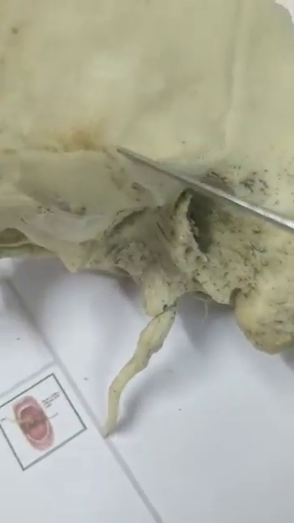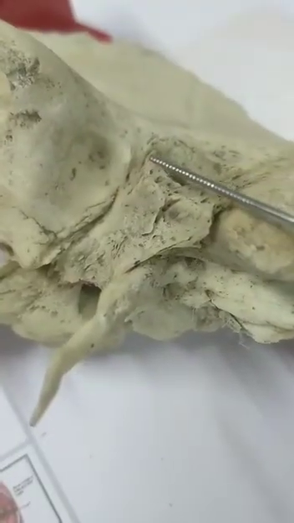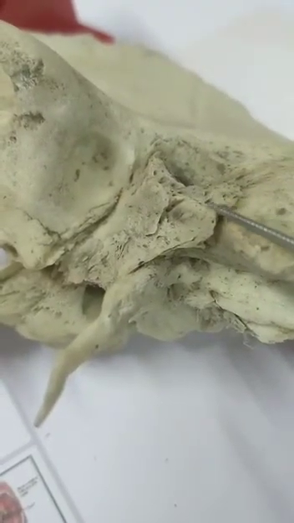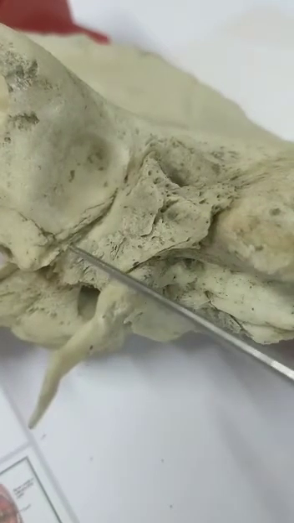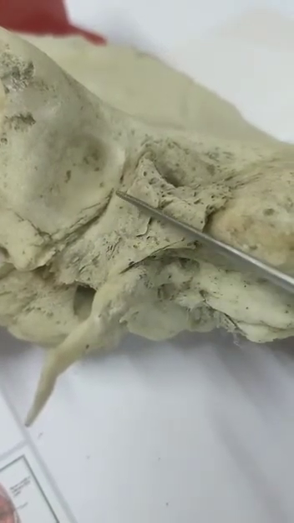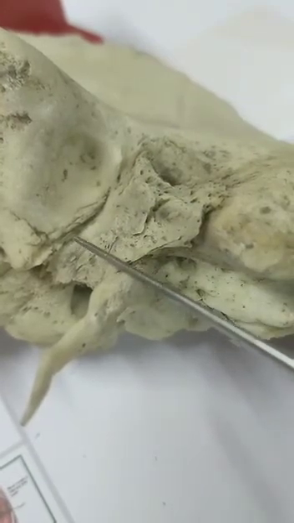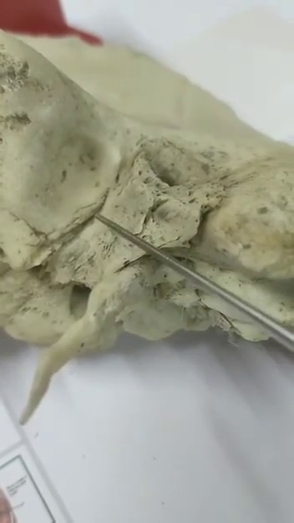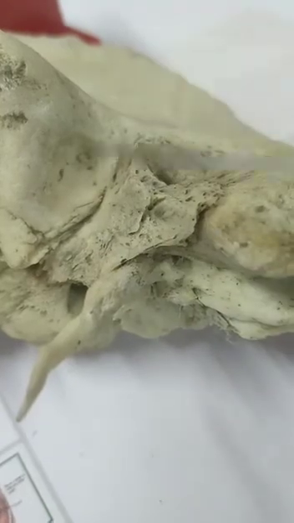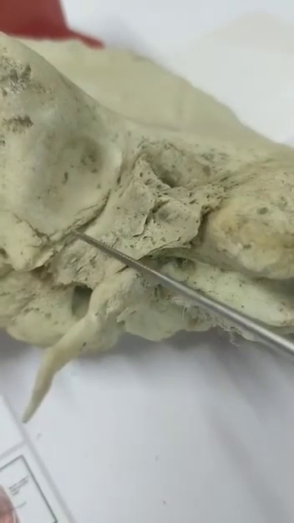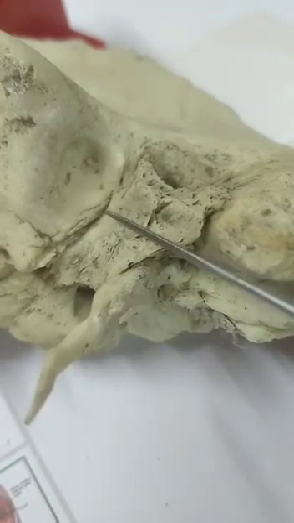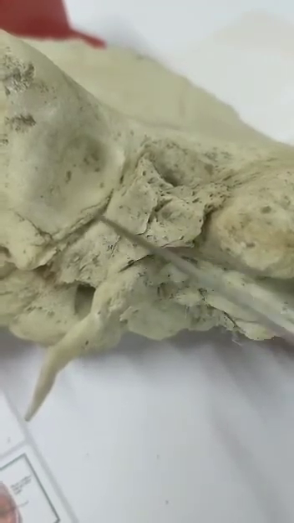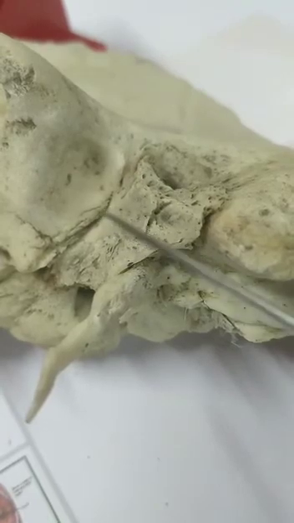Then this is the zygomatic process. Now you can see the lateral border of the tympanic bone, which is attached to the cartilaginous part of the external auditory canal. This is the upper border, which has the petrotympanic fissure. That is the petrous bone inside. This is the petrotympanic fissure, where the anterior ligament of the malleus, chorda tympani nerve and anterior tympanic artery, all 3 structures, are going through the petrotympanic fissure.